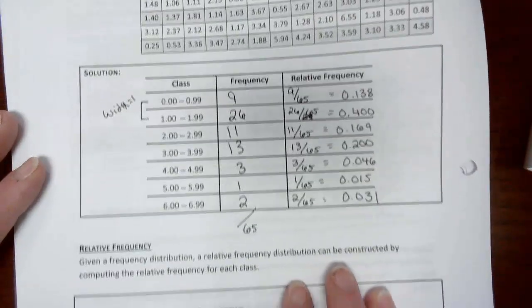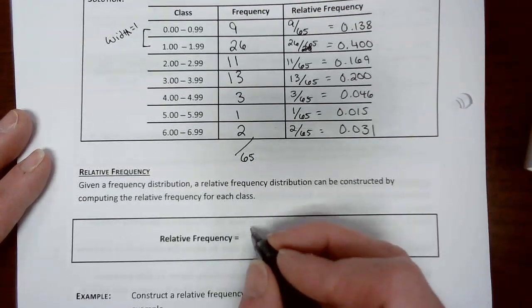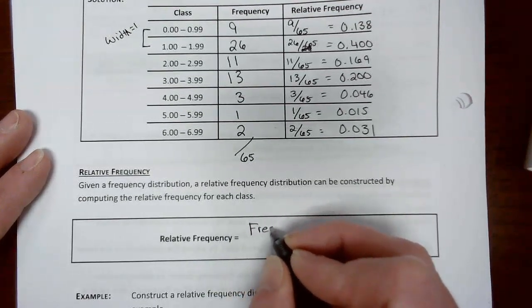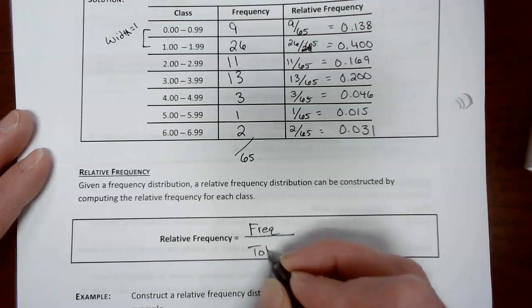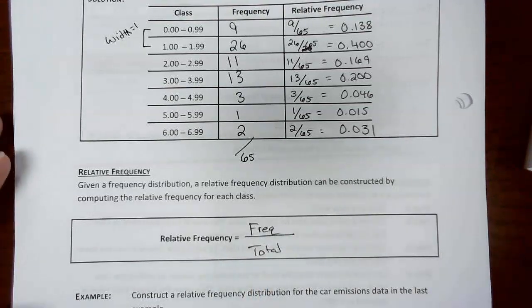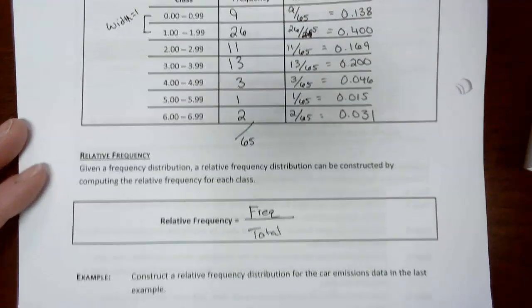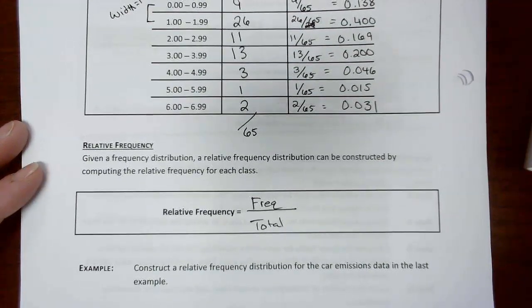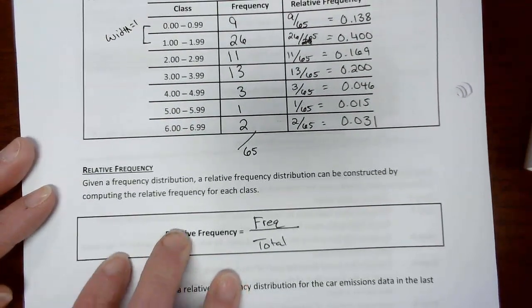So we find that relative frequency the same way we did when it was qualitative data. We take our frequency divided by the total. And so we did construct that relative frequency distribution for those car emissions.